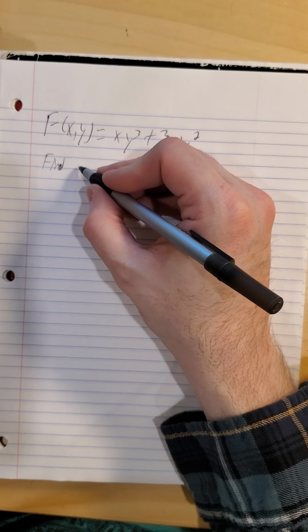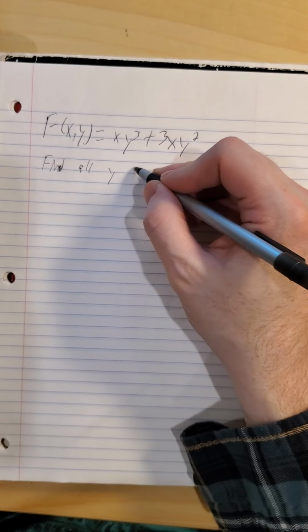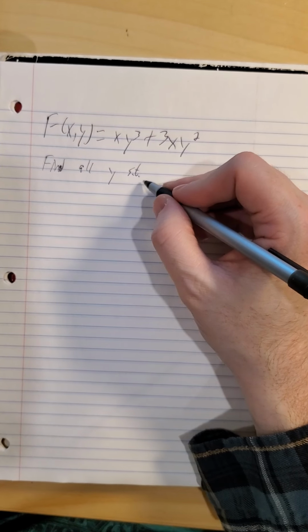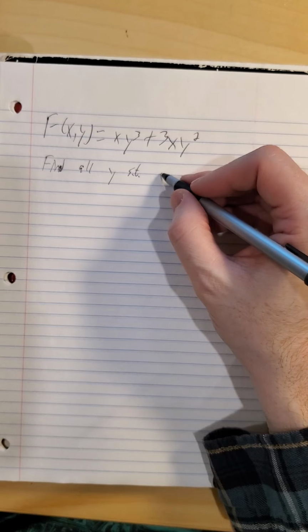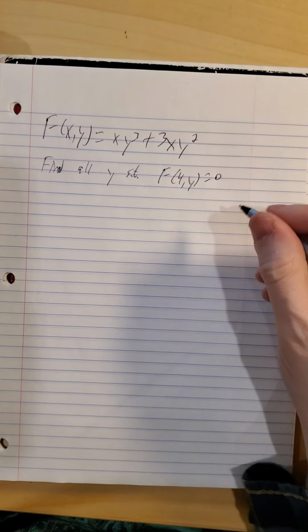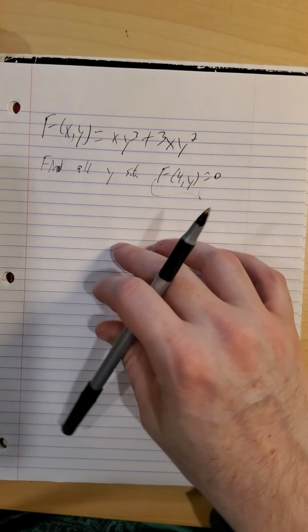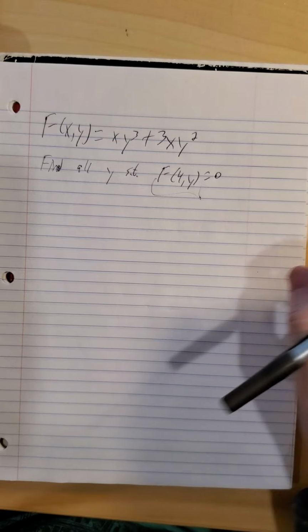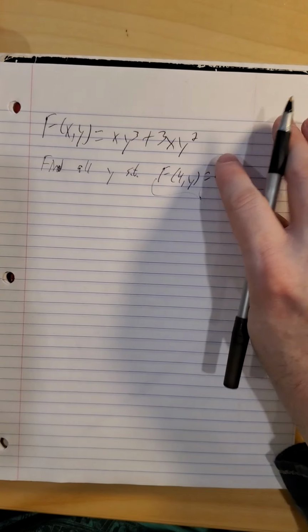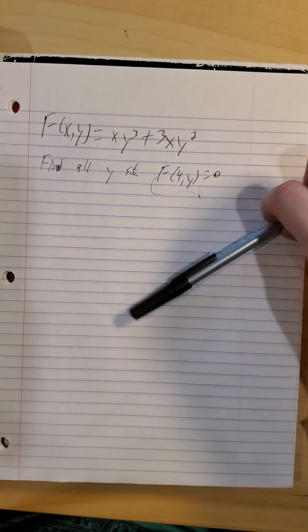it one step further. So you're going to find all y such that capital F of 4 comma y equals 0. So a hint, first you're going to have to find capital F of 4, y, then set it to 0 and solve. So go ahead and pause it, at least try to get yourself as far as finding capital F of 4, y.